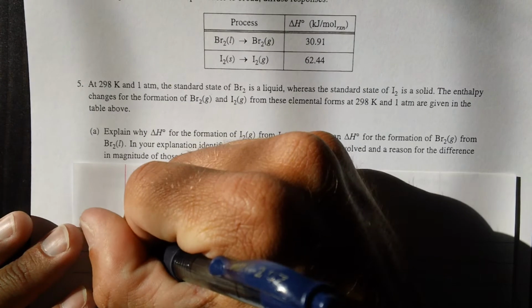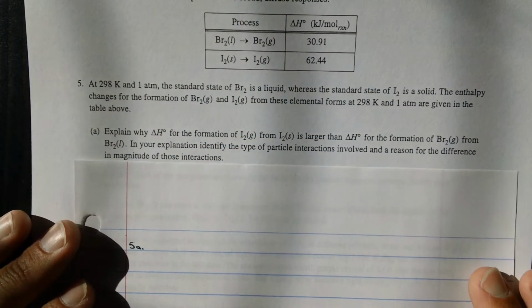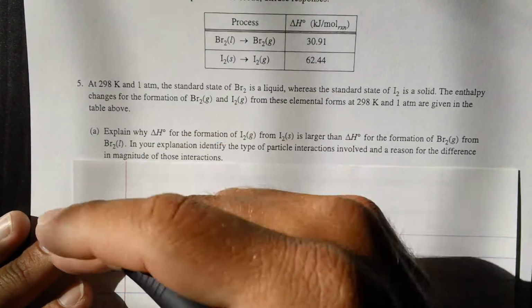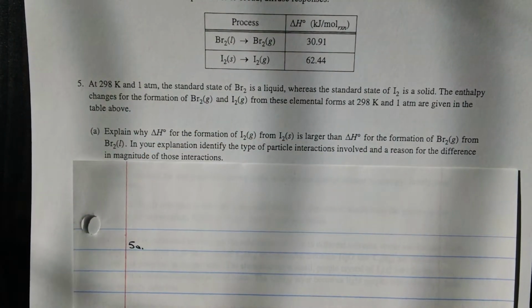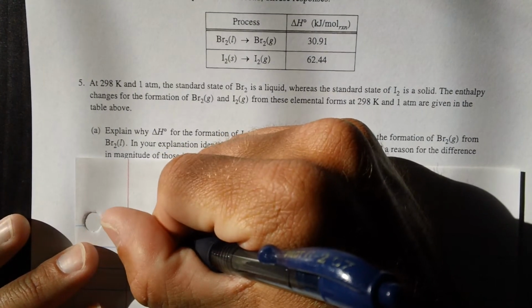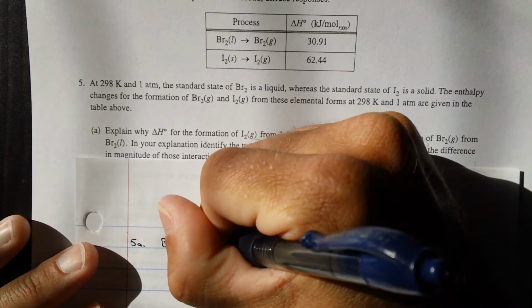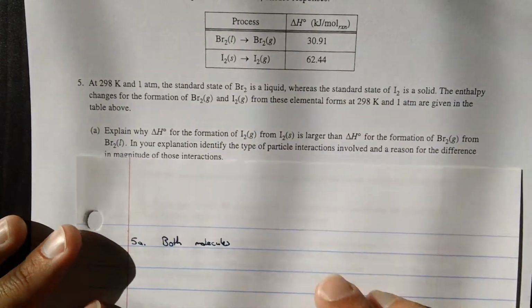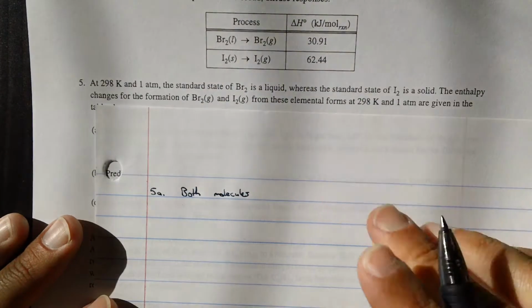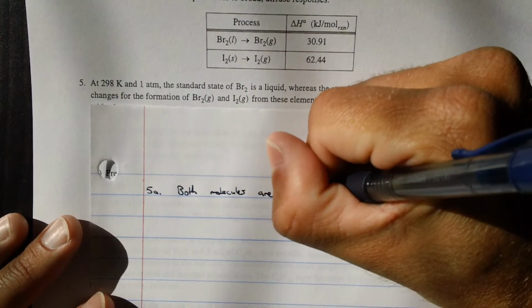So 5A, and you could talk about sublimation takes more energy to go from a solid state to a gaseous state. That's fine. I would talk about it this way. I would say both molecules are nonpolar.